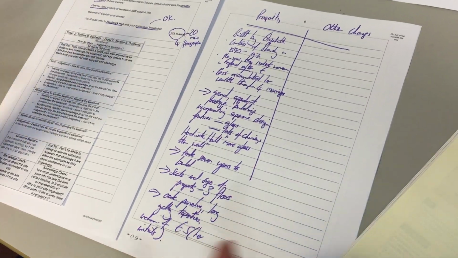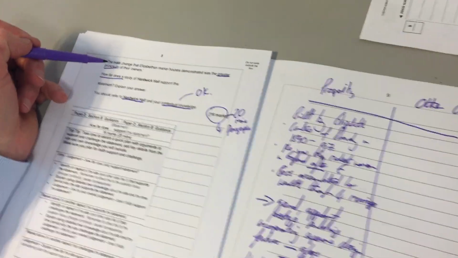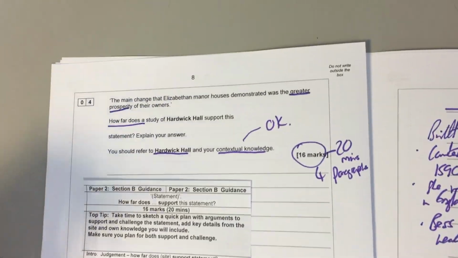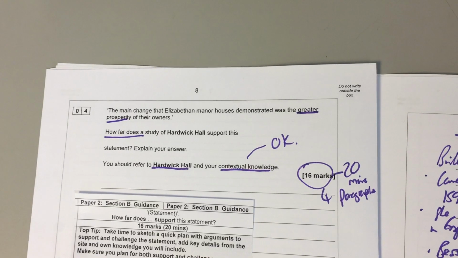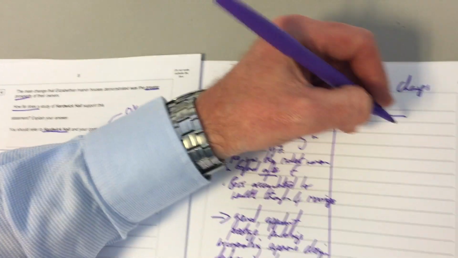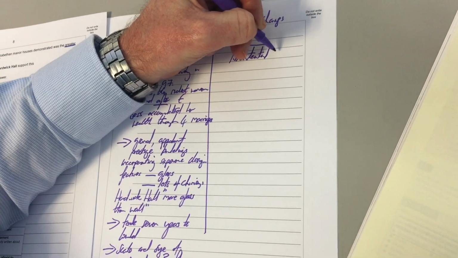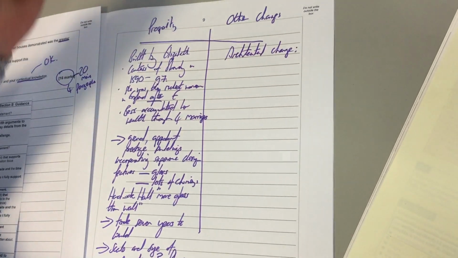That's on the one side. On the other side, though, it doesn't just demonstrate greater prosperity. Elizabethan manor houses also demonstrate other significant change. So it could well be architectural change. Apologies for the writing. Architectural change.